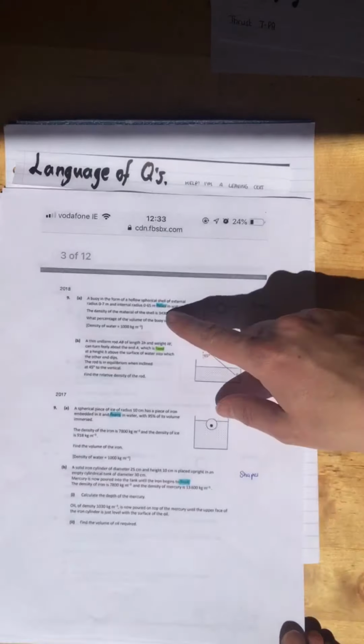Let's move on to the language used in the questions. I've gone through 2018 to 2001 because I have no life, and I've highlighted the keywords which tell us what type of question we're dealing with. We have an awful lot of floating questions. Straight away, when you have a floating question, it is explicitly going to say the word floats or floating.